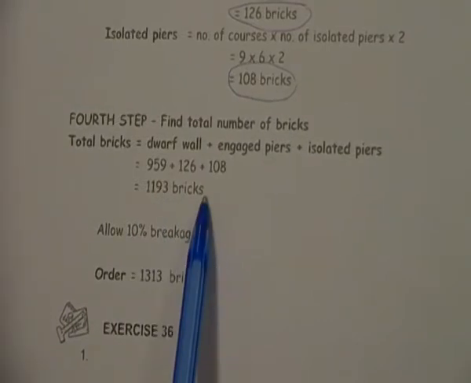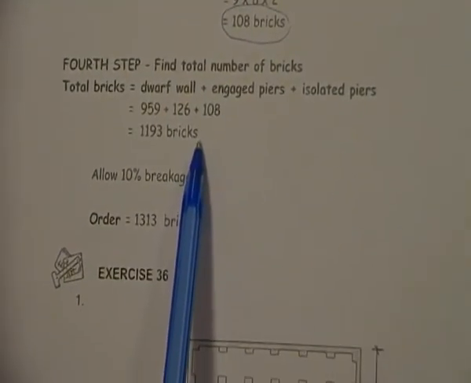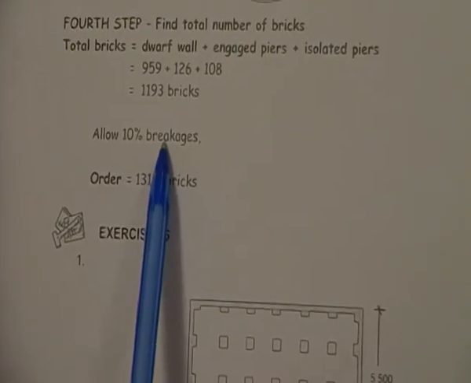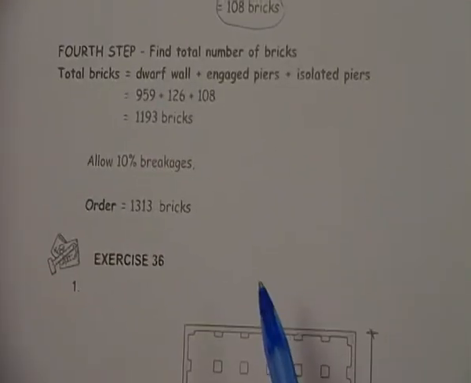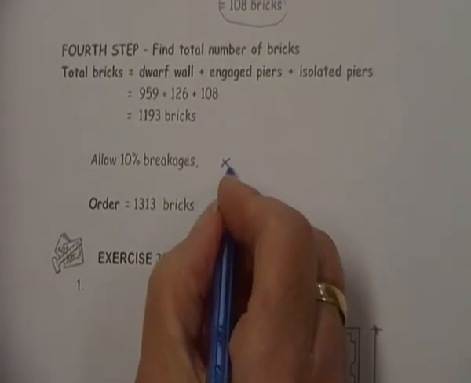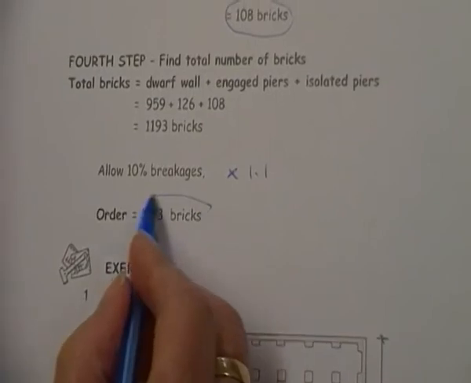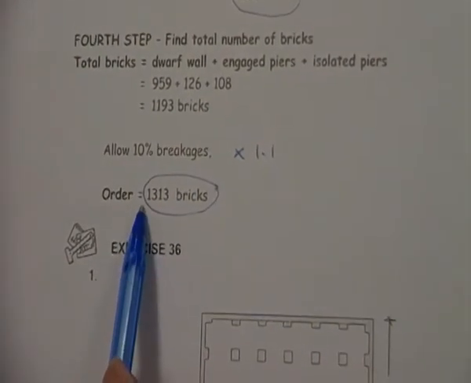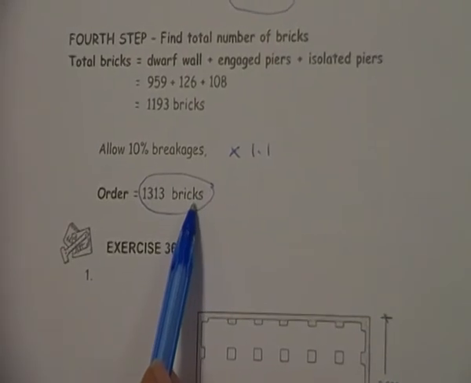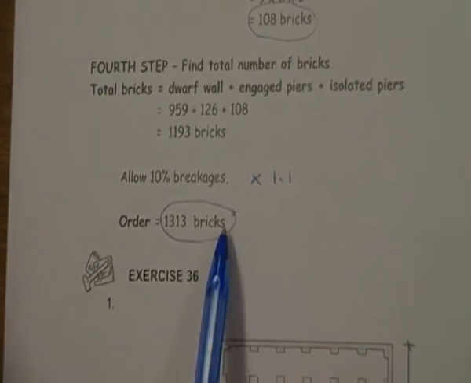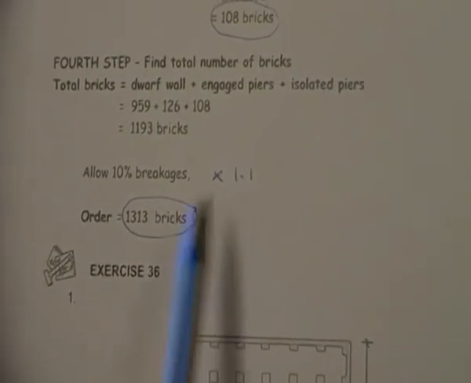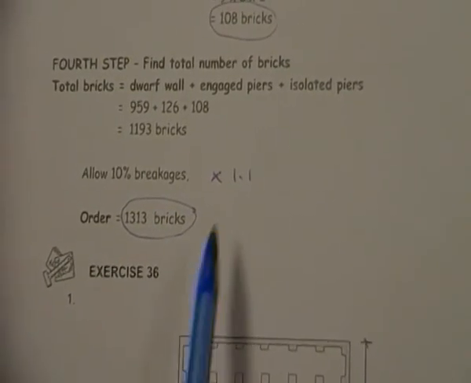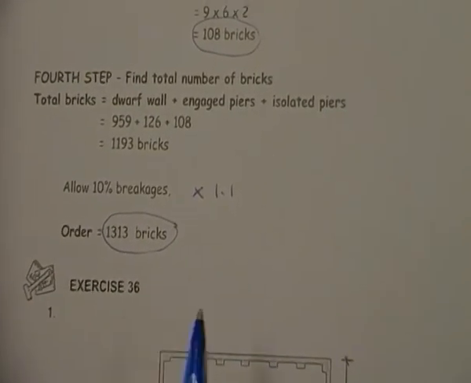We get a total of 1,193 bricks. We will always be adding breakages for bricks. So you go back to your question and it's 10% breakages. So you're timesing it by 1.1. So that's where you're timesing it by 1.1, and we get a total figure for our order of 1,313 bricks. Now when we go on and do our exercises, if your answer is one brick different, don't worry about it, because it might be just where the rounding off has occurred. One brick won't matter. Okay, thank you.